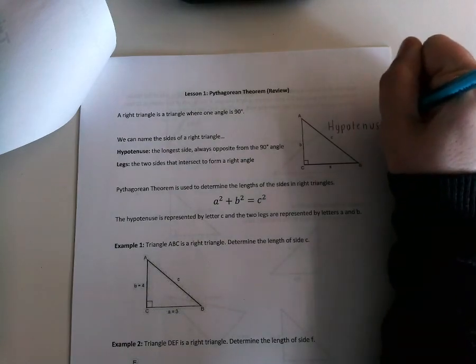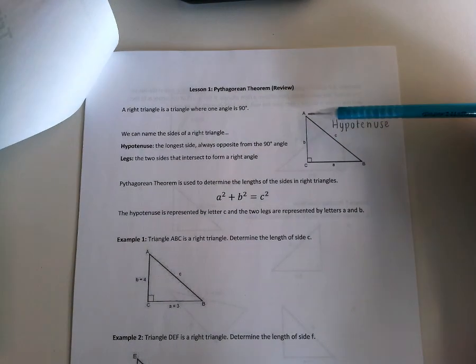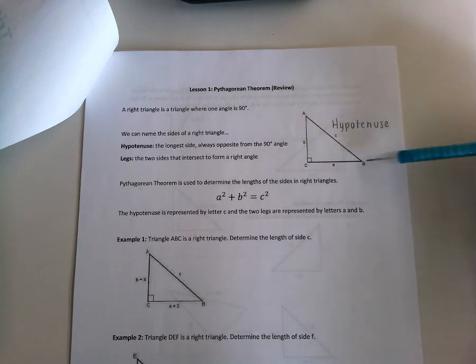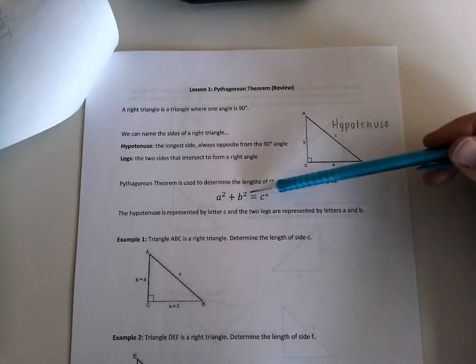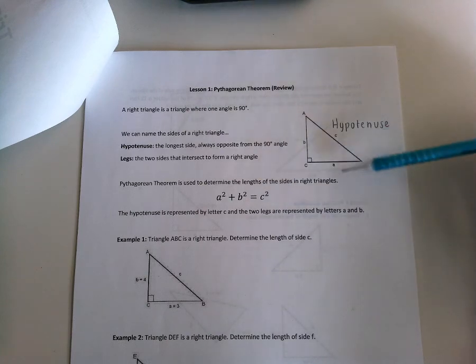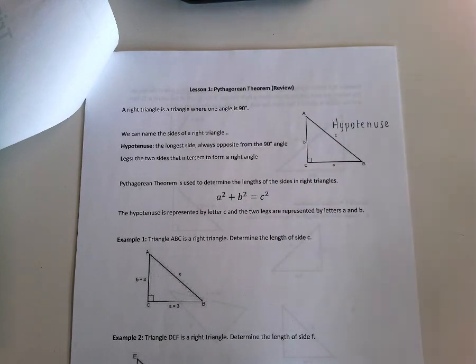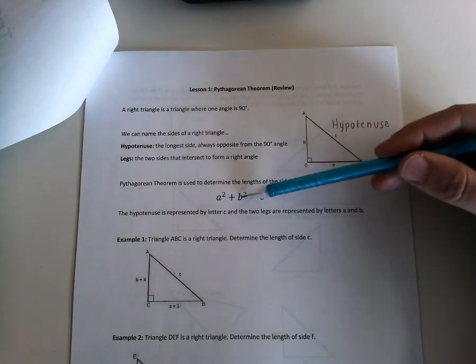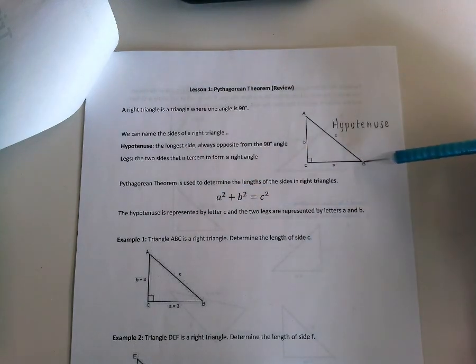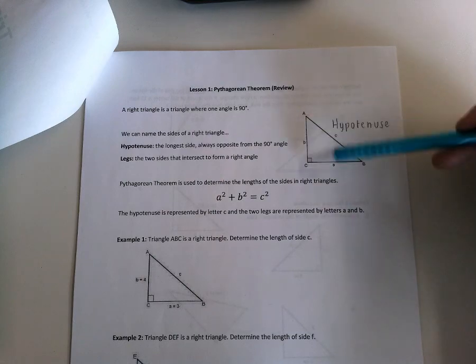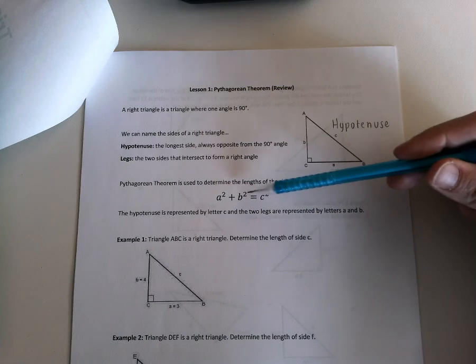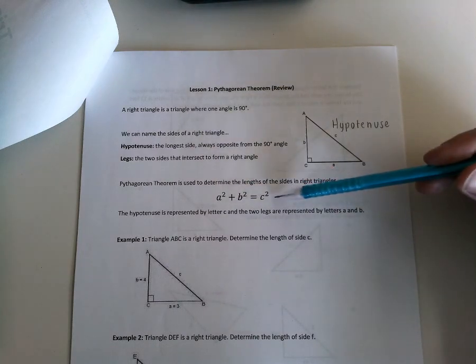And then the two other sides, you can call them the legs. So that's like side A and side B, the two other sides. Now we can use the Pythagorean theorem, a squared plus b squared equals c squared, to solve for any of these unknown sides. So in this formula, a and b represent the legs of the triangle, or you can think of them as the two sides that meet to form the right angle. And when you square both of those and find their sum, it will always be equal to the hypotenuse squared.